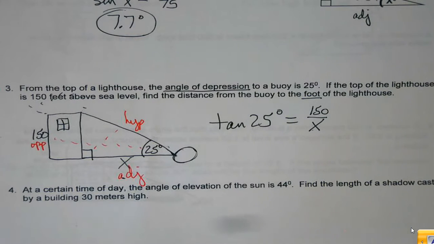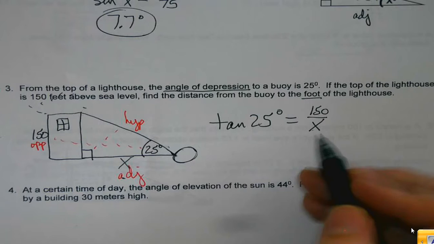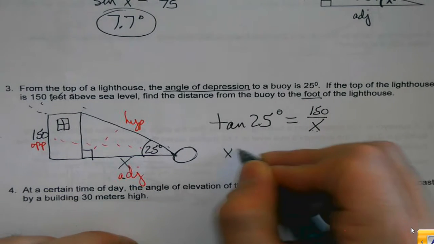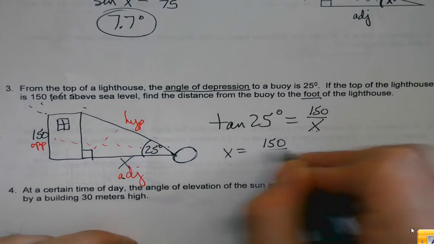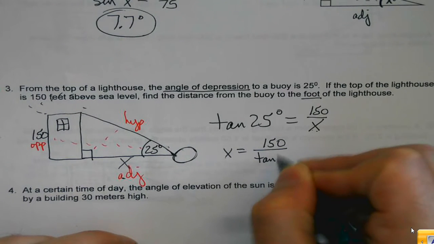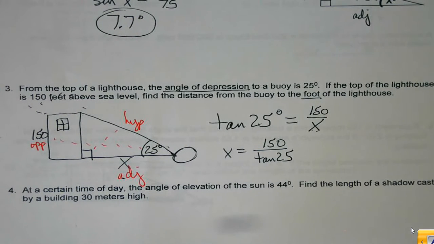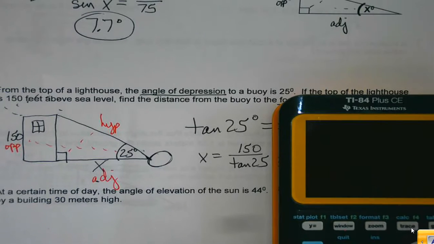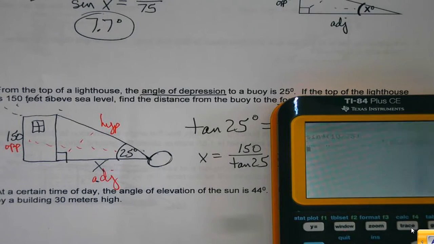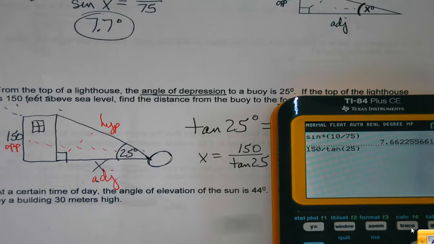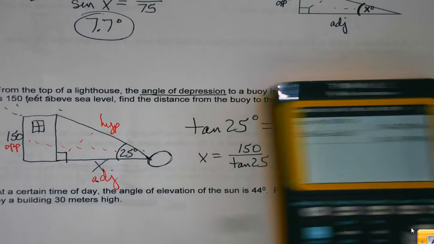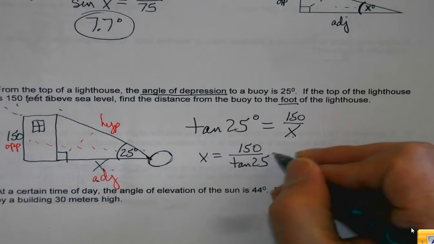And here again come your options: if you would rather do it algebraically, or use the shortcut. If we're using the shortcut, if x is on the bottom, we're going to be dividing the 150 by my trig function. So I'd have 150 divided by the tangent of 25, which is like 321.7.